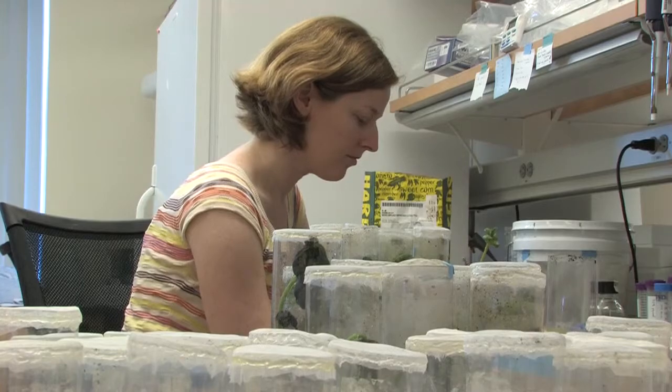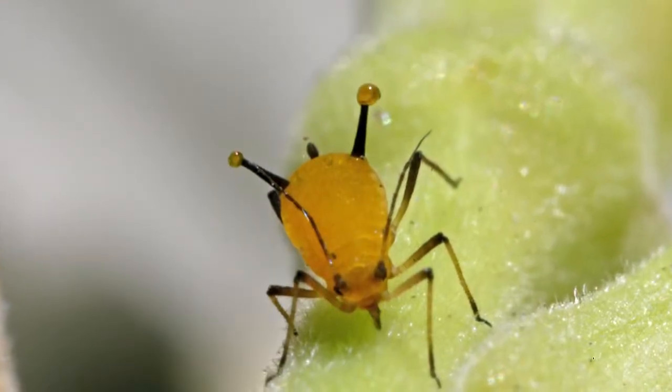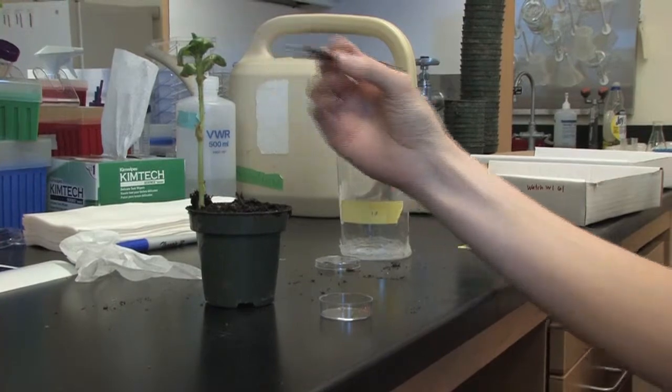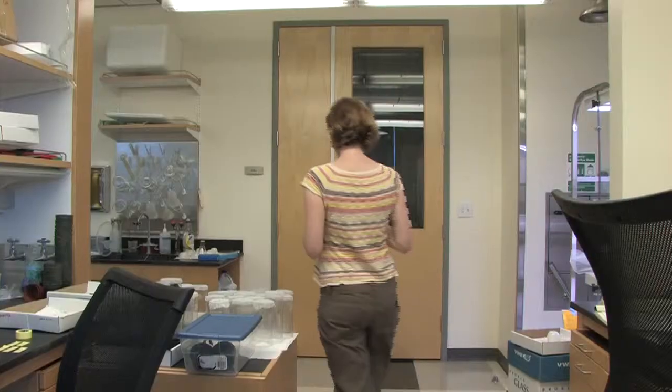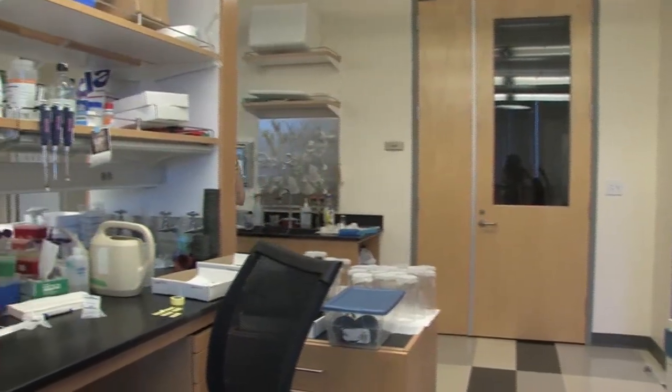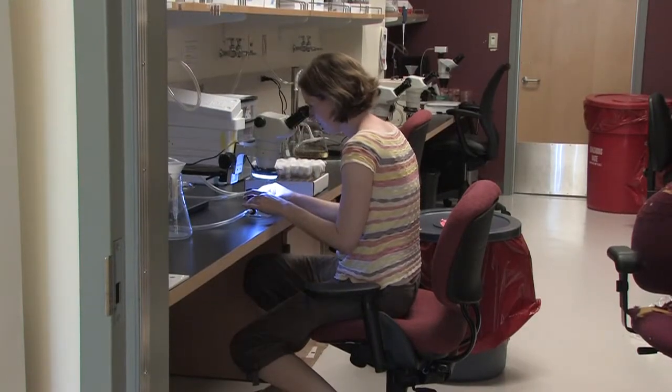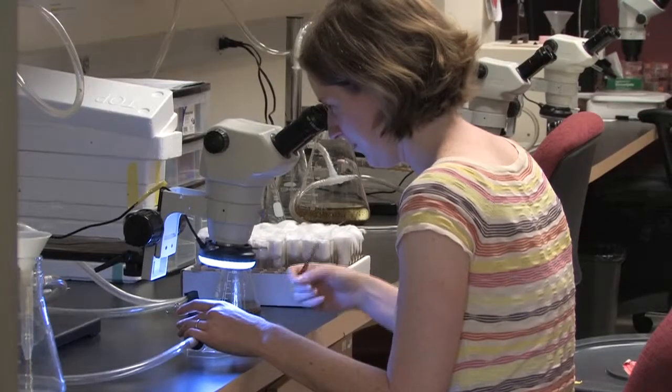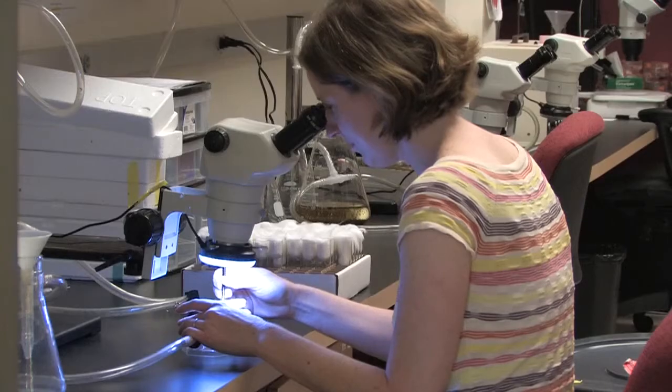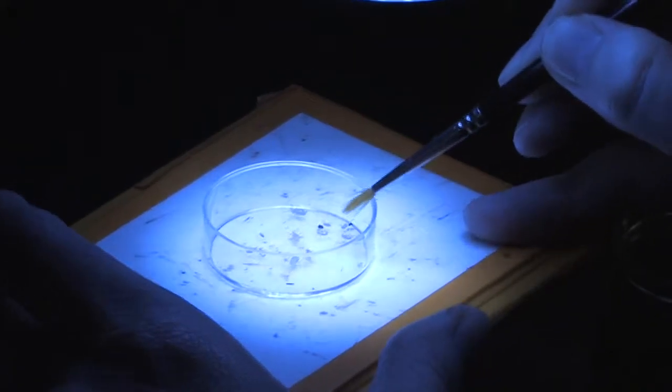I study pea aphids. Aphids are those little soft-bodied insects that everybody can find in their gardens. And usually the aphids don't have wings, but if they become crowded, they produce daughters that have wings and can fly away. So they're also an important model organism for understanding how you can have two different morphologies from the same kind of individual, because that can inform a whole host of biological questions that affect humans.